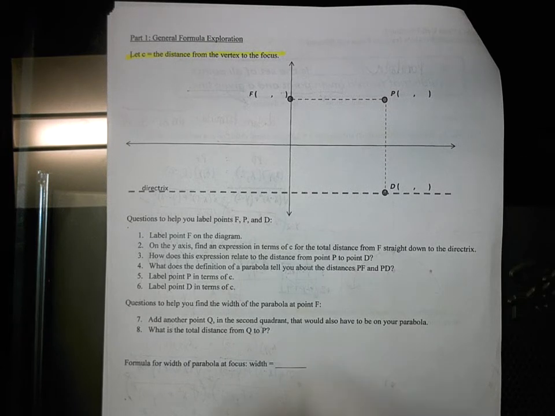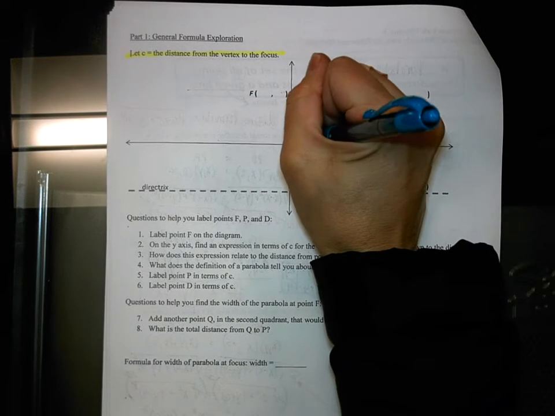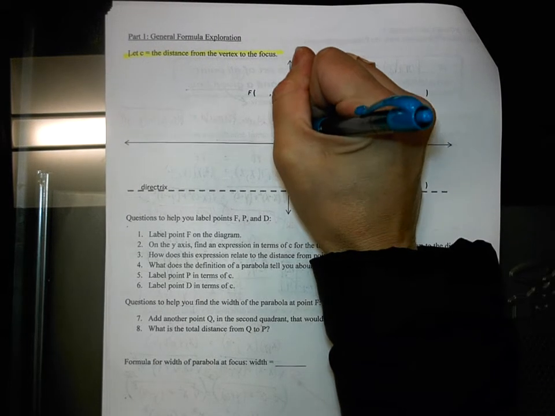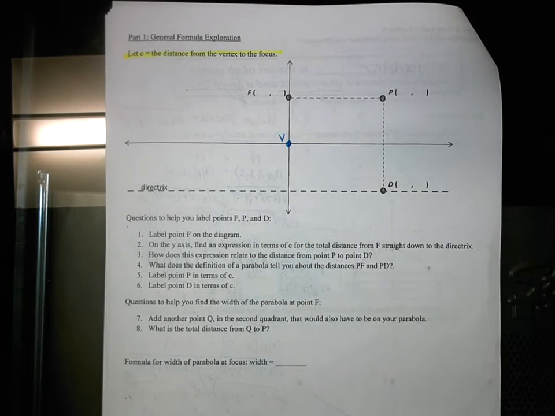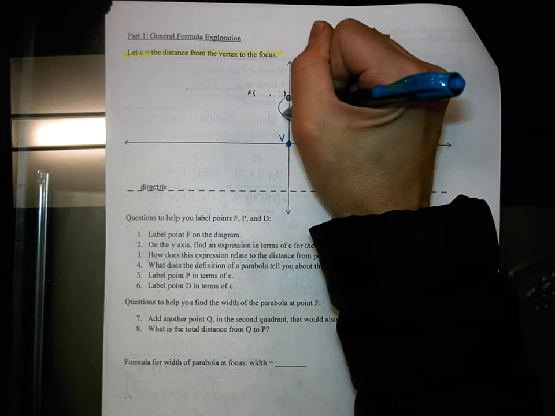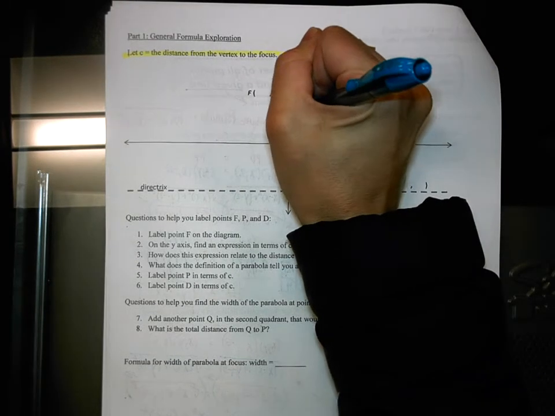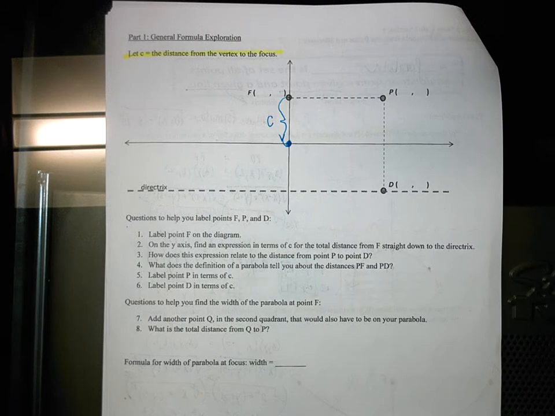Very good, because the vertex will always be directly in the middle of the focus and the directrix. That is my vertex right there. So it says let C equal the distance from the vertex to the focus. So what they're saying is from here to here, we are just going to call that C. That is the distance.